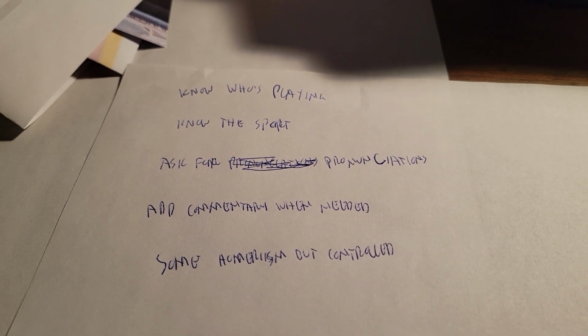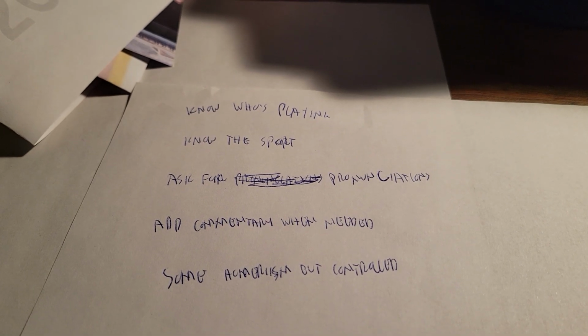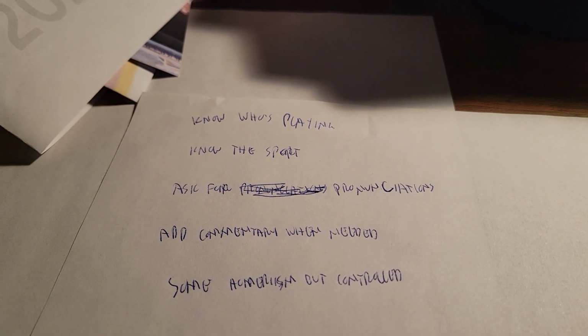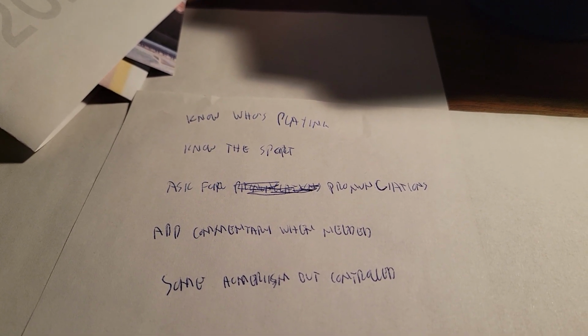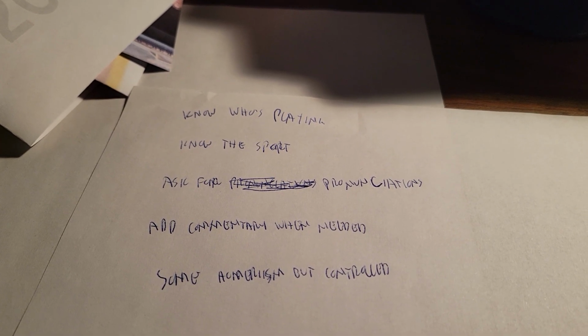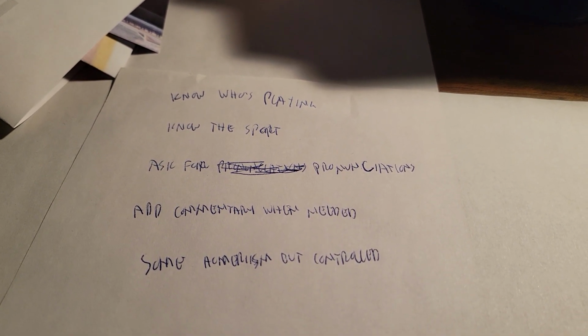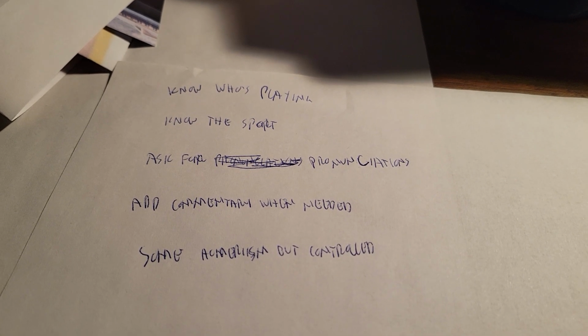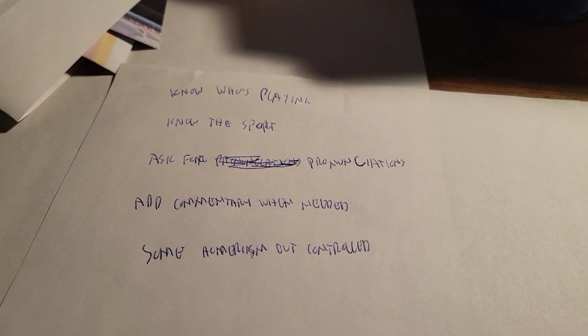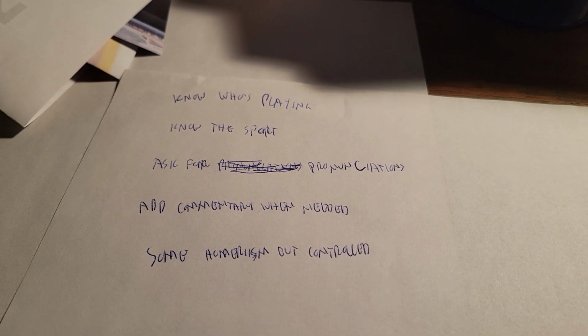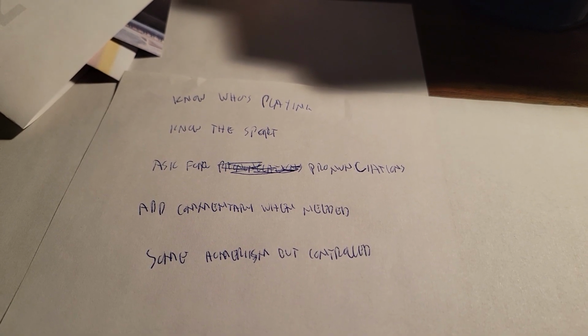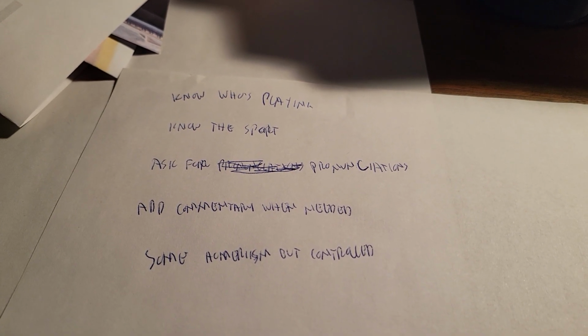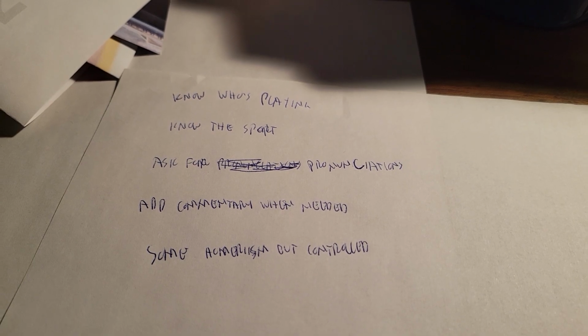Know the sport, know the rules of the sport as best I can. Know what's legal and illegal. Basic thing. Ask for pronunciations. I've certainly been yelled at many times trying to guess pronunciations of players. That's not the best thing to do, and I've learned from that over the years.